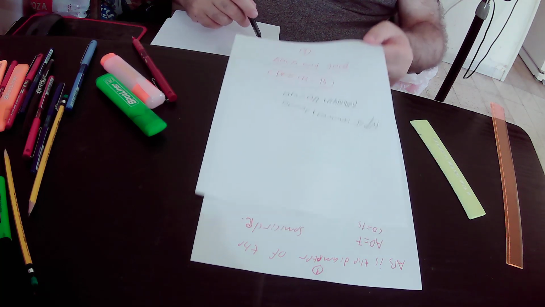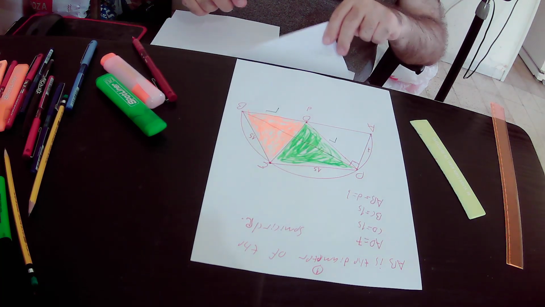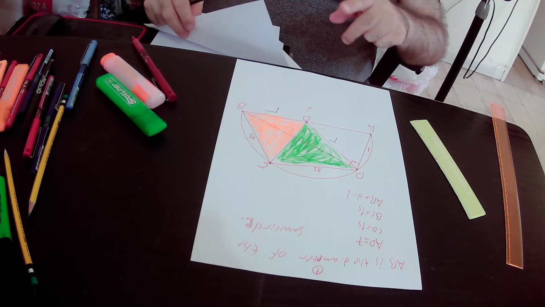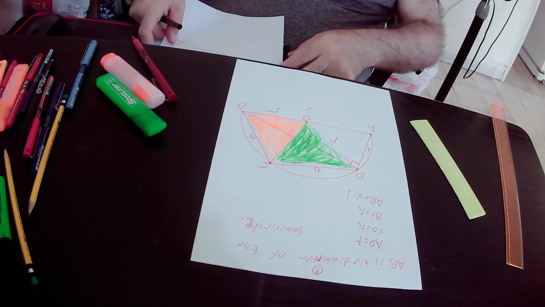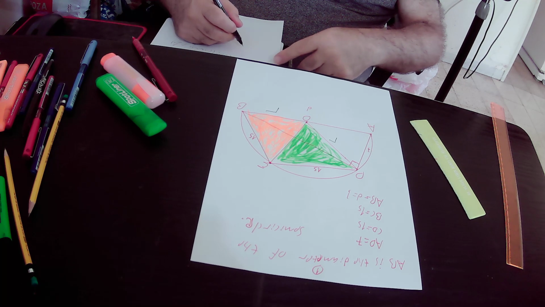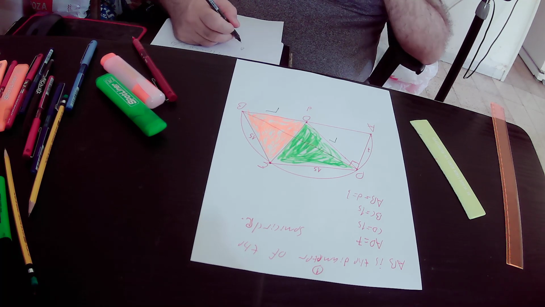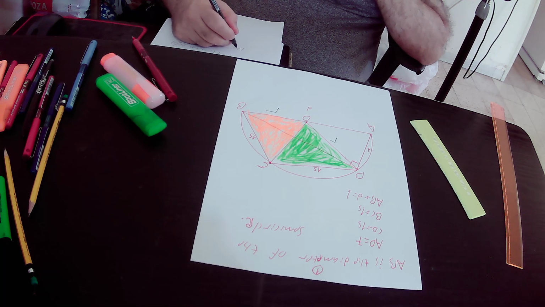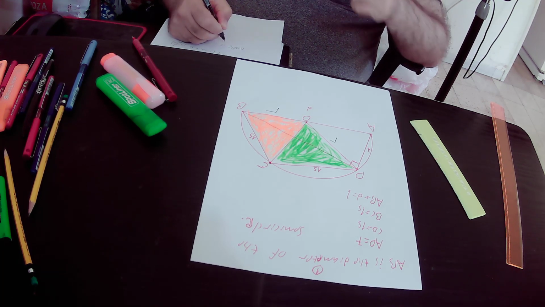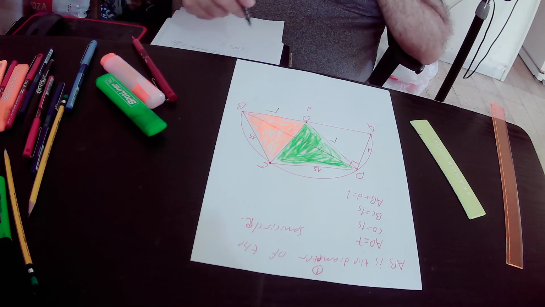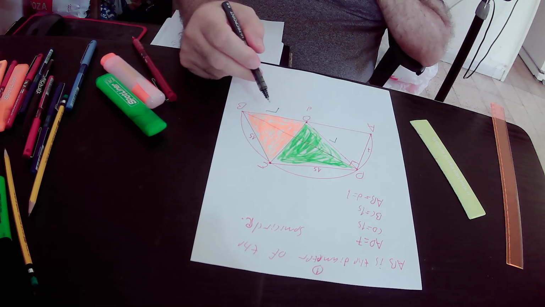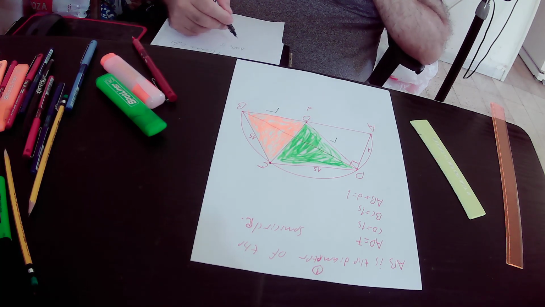Therefore, the green triangle ODC is congruent to the orange triangle OCB.